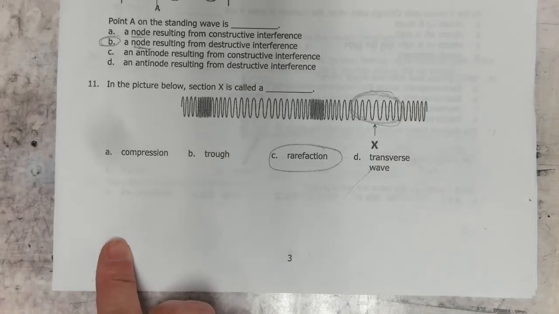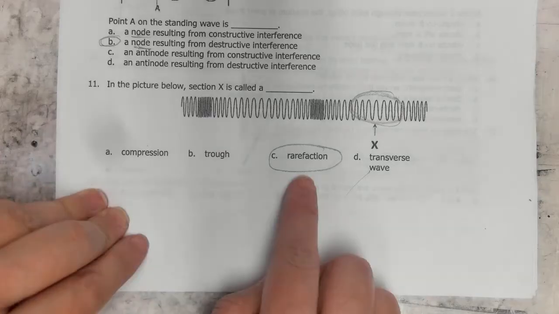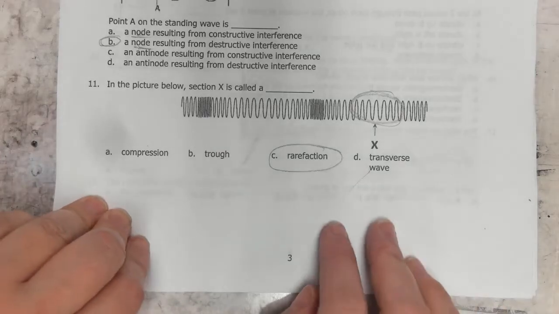As a campus, 72% got that correct. For my classes, number 11, 81%. So again, that was pretty good for you guys. Not sure what you put if you didn't put that, but again, it should be rarefaction.